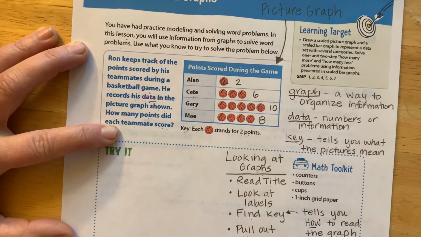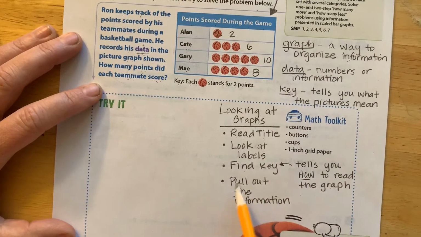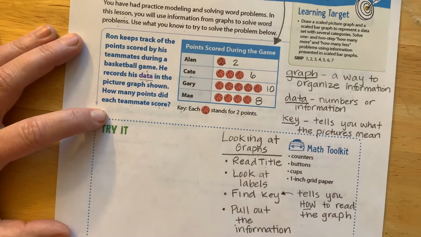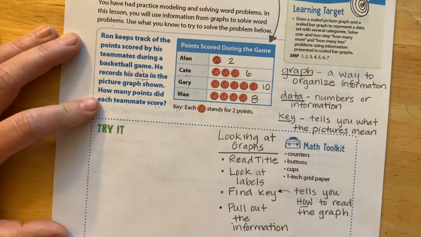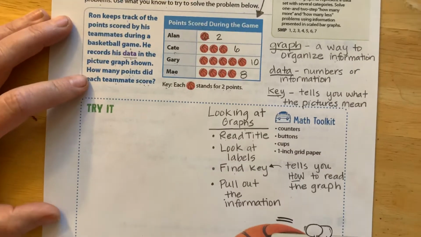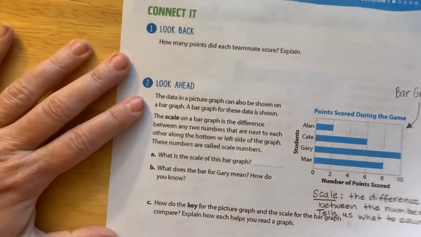Now we know how to read the graph. We have pulled out the information. Remember, step 4 is to pull out the information. We know how many points each of the players scored. Okay, if you don't have the information that I have here, go ahead and pause the video and fill that information in. Okay, let's take a look at the other side.